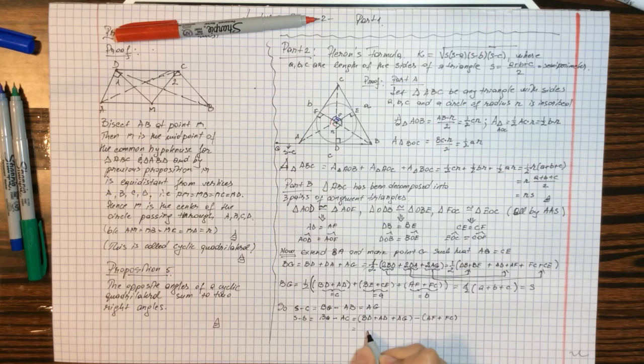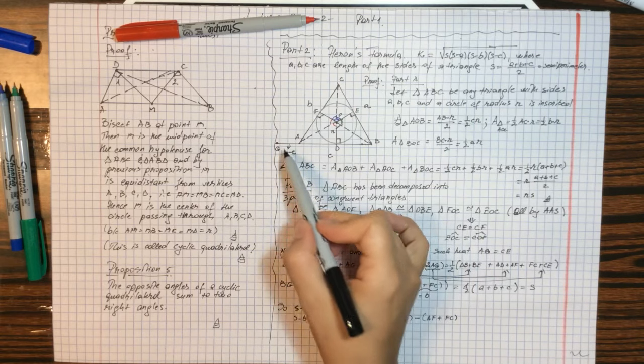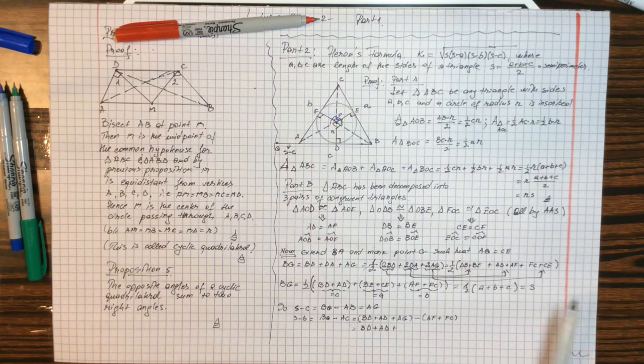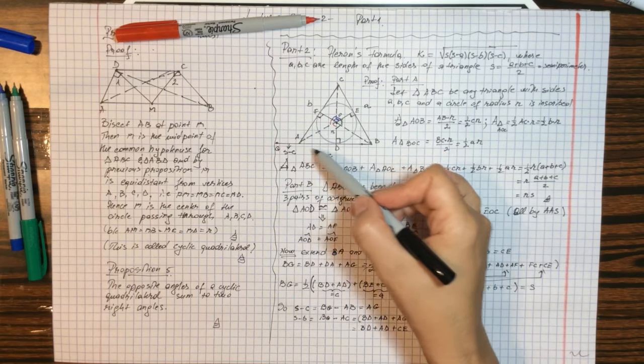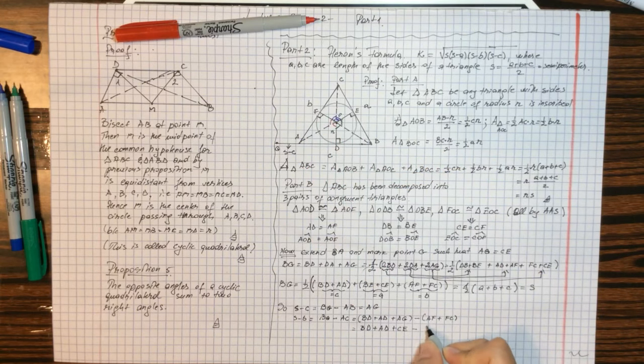Let me see if I can work with this now. I'm just going to drop the parentheses and regroup as convenient. So this is BD plus AD. AG is the same as CE by construction. So instead of AG, I'm going to write CE, minus AF. AF is equal to AD, so instead of AF, I'm going to write minus AD.